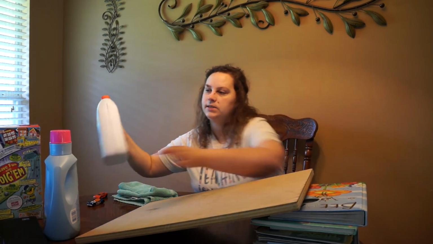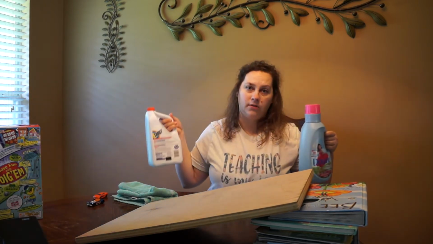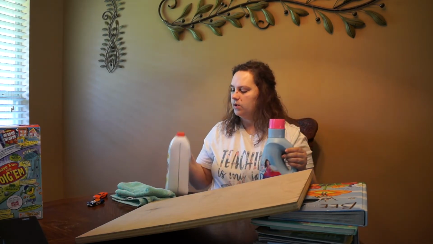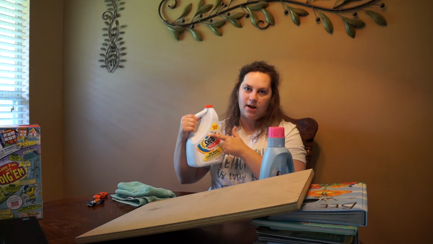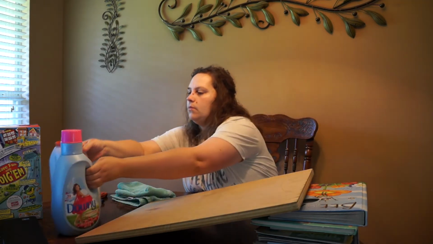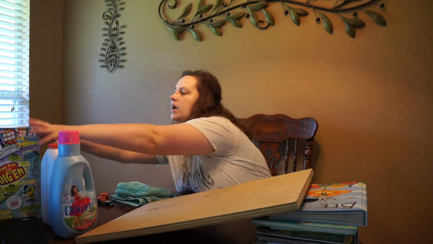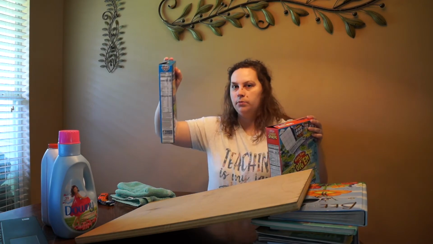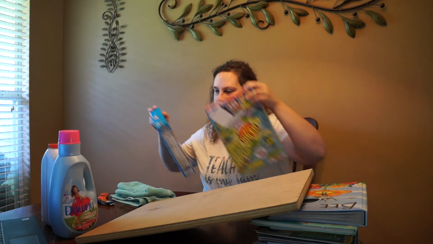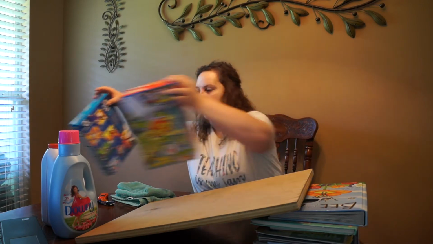So you may want to test these 2 together. It's a bottle of stain remover and a bottle of fabric freshener, softener. And it's about halfway full. This one seems to be a little heavier, but it's about halfway full as well. Then we have 2 Hot Wheels. This one's a little lighter than this one. This one's a little bit heavier. And we have 2 boxes of cereal, one that's full and one that's almost empty. So this one's a little heavier and that's a little lighter.